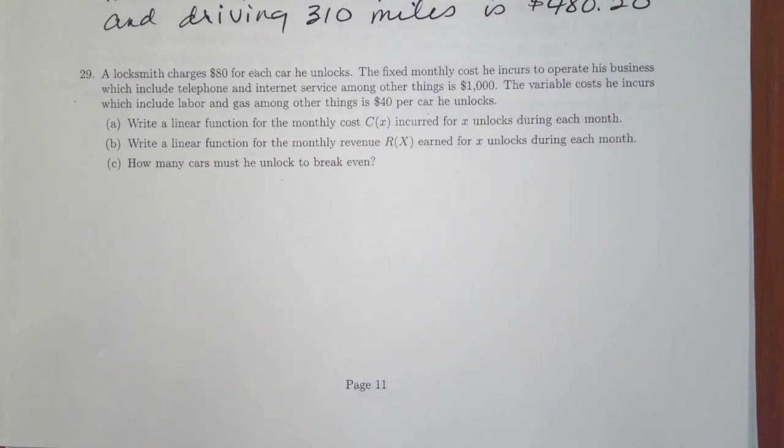Okay, a locksmith charges $80 for each car he unlocks. The fixed monthly cost he incurs to operate his business, which include telephone and internet, among other things, is $1,000. The variable cost he incurs, which include labor and gas, among other things, is $40 per car he unlocks.